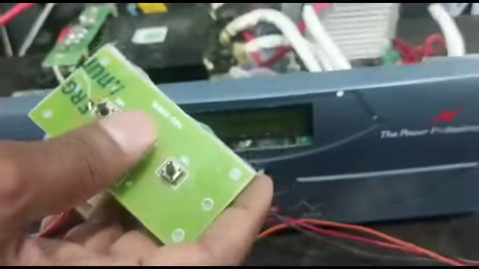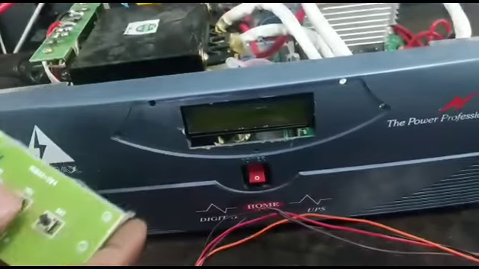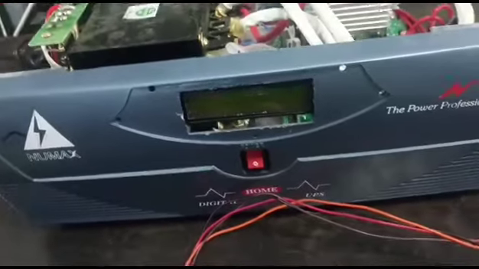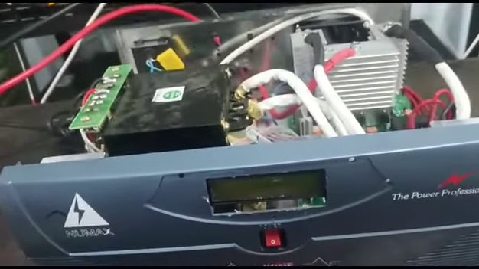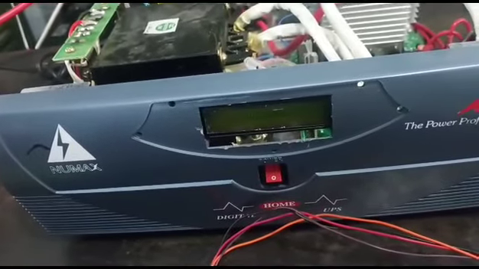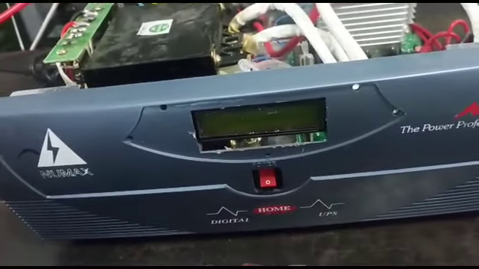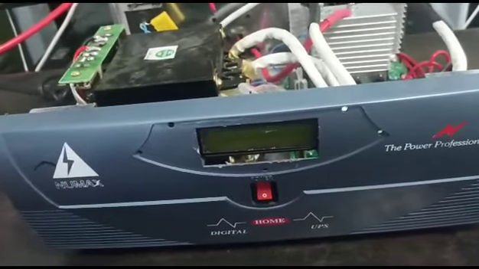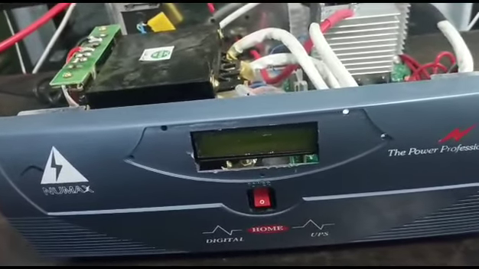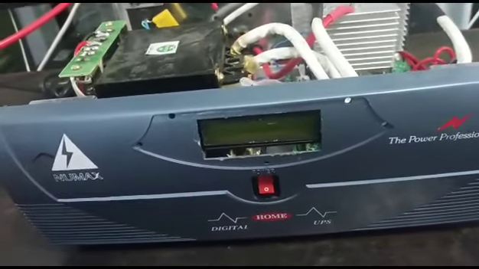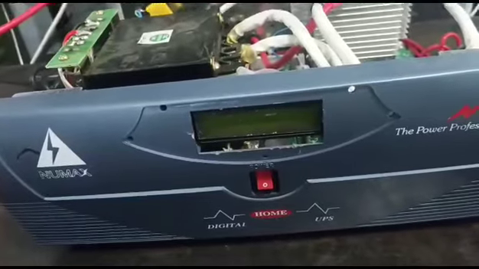Dear all, this video is about how to do settings in an inverter at site. While installing, sometimes the parameters will get reset. At that time you have to do the setup. So now I will show the video of how to do the setup at site.